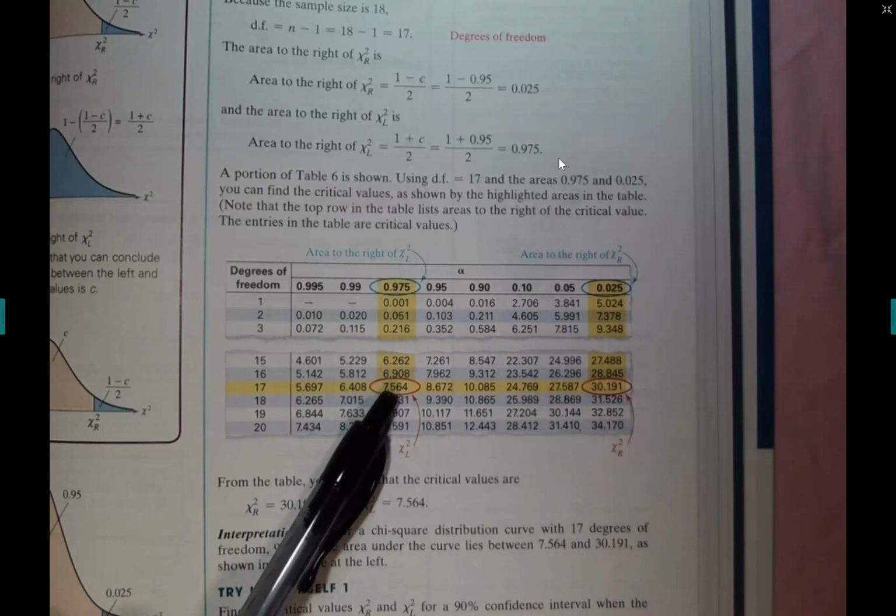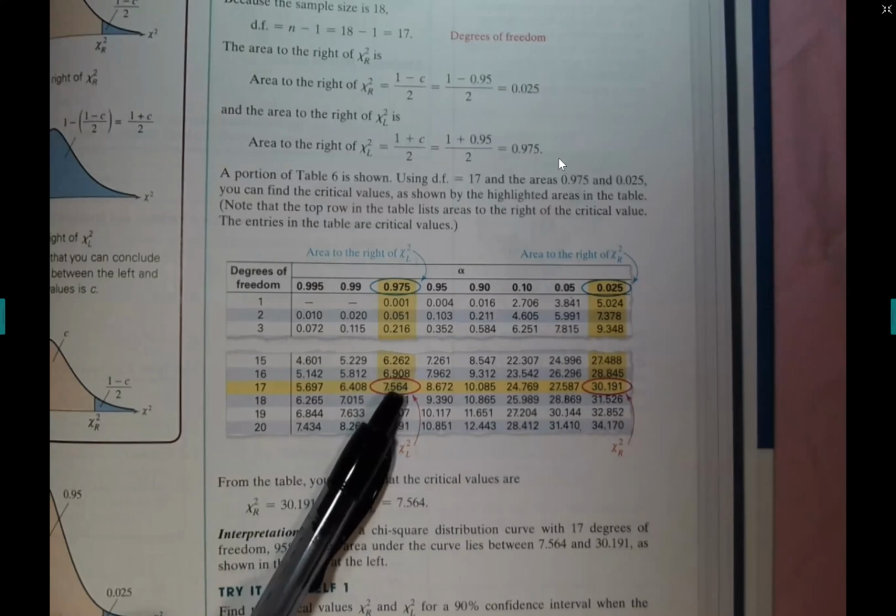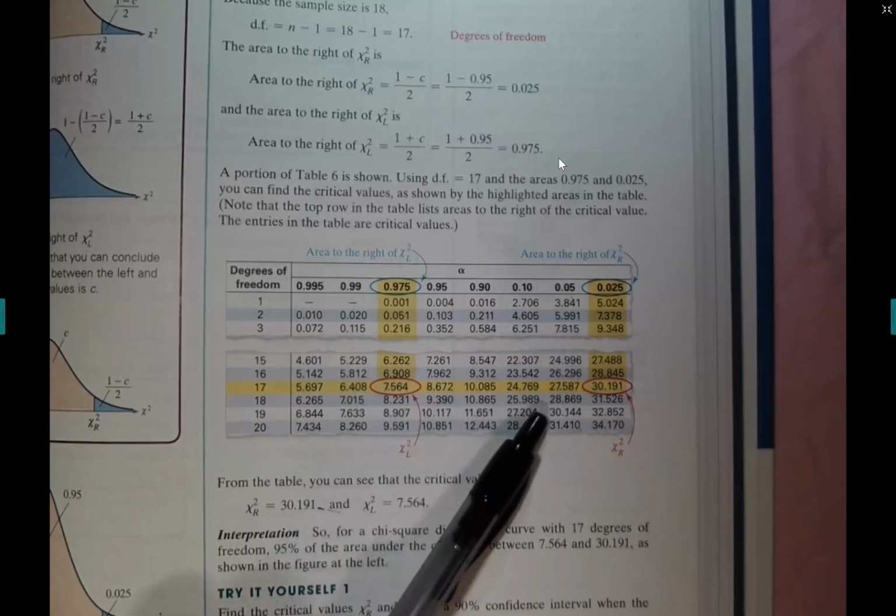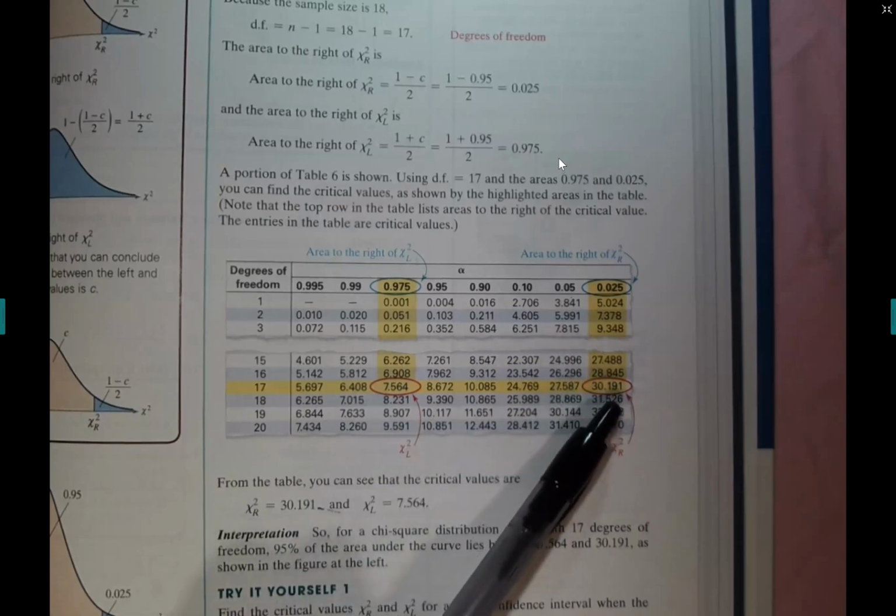And I'm going to show you the actual table, just 1 second. So you have two critical values. One is 7.564. You put it first, closer to 0. And the other one will be closer to the right tail, which is 30.191. Let me show you the actual table, guys. Just 1 sec.